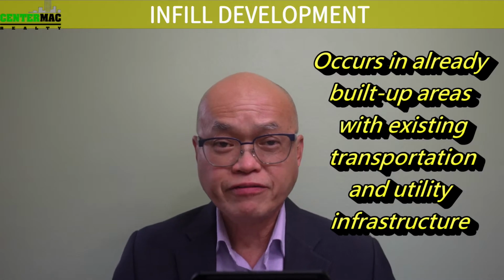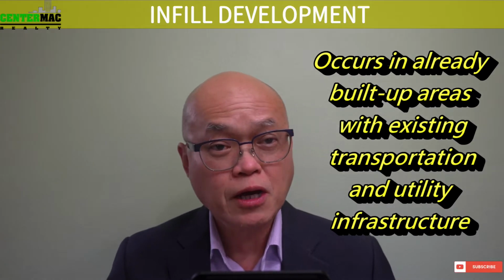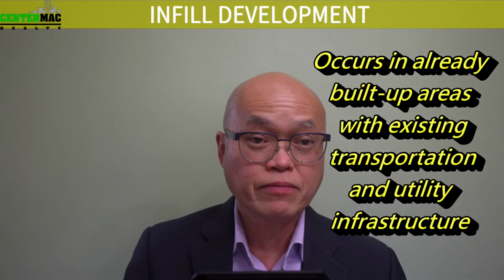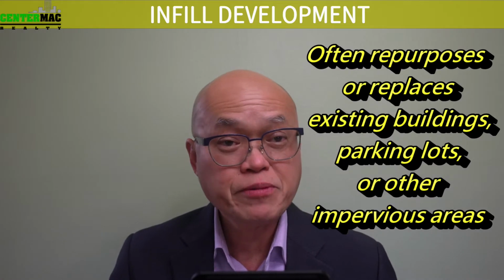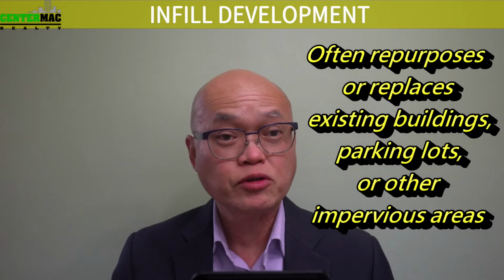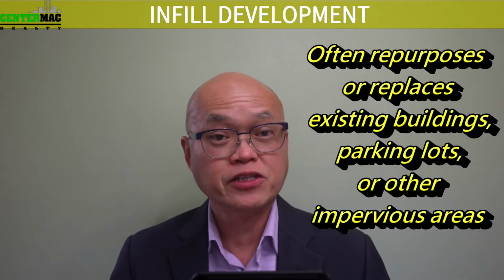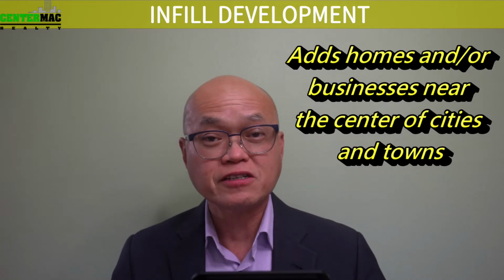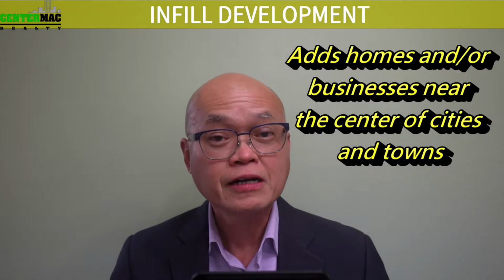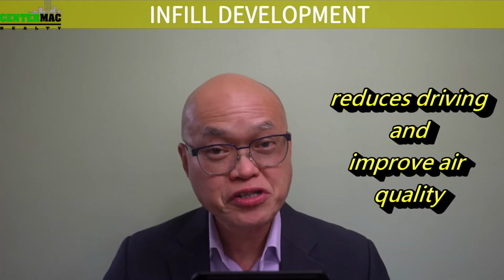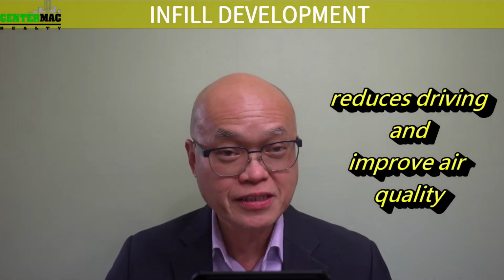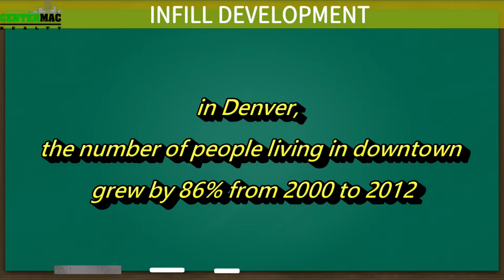Infill development occurs in already built-up areas with existing transportation and utility infrastructure. It often repurposes or replaces existing buildings, parking lots, or other impervious areas, at homes or businesses near the center of the cities and towns, near existing transit infrastructure and employment centers, and therefore reduces driving and improves air quality. For example, in Denver, the number of people living in downtown grew by 86% from 2000 to 2012.